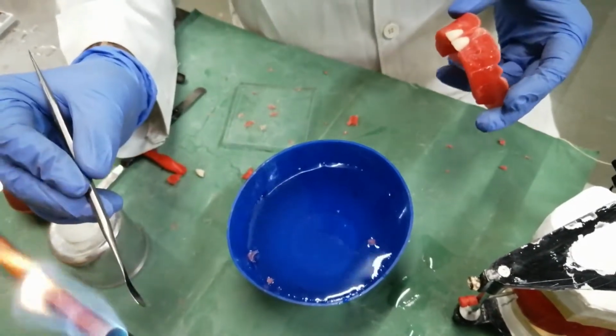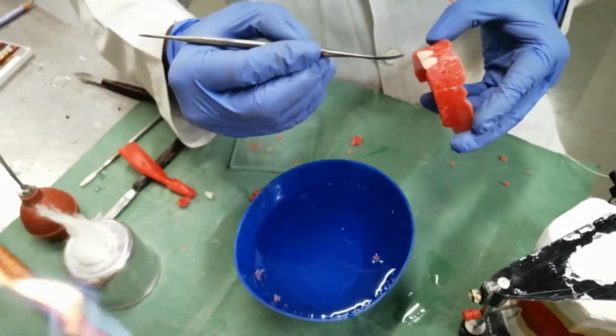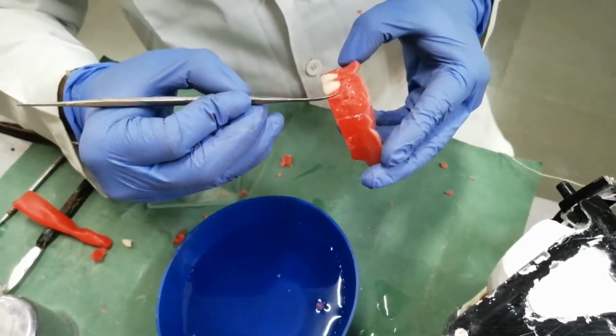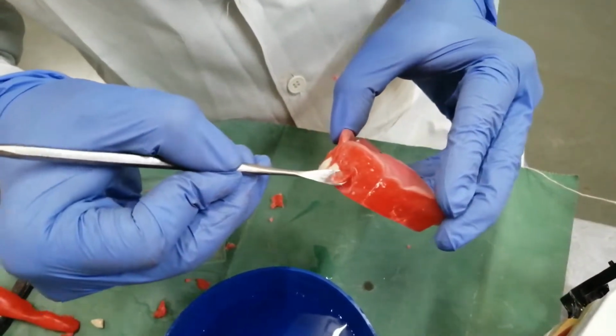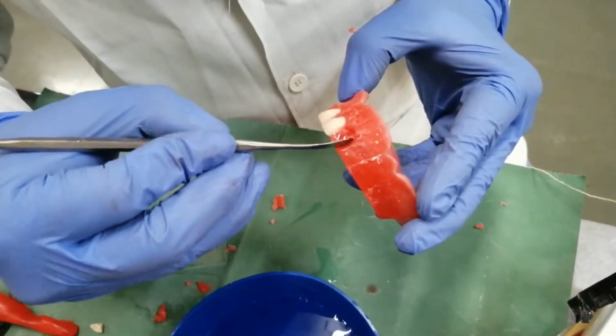Now we will place the lateral incisor. For that we are scooping out the socket. You have to keep in mind the height and width of the lateral incisor.